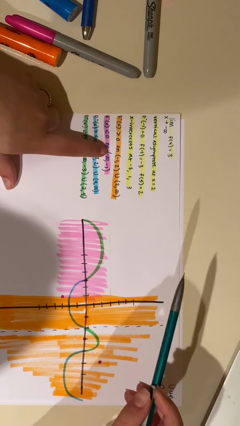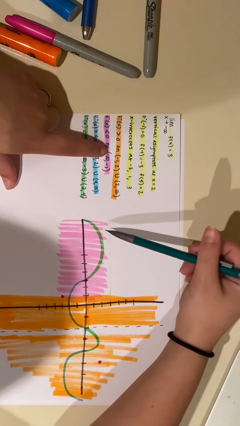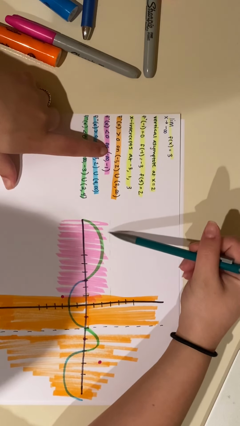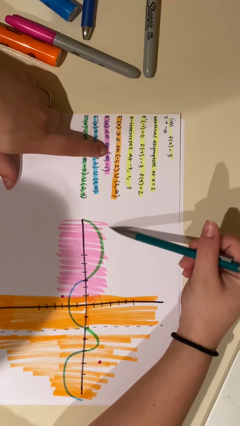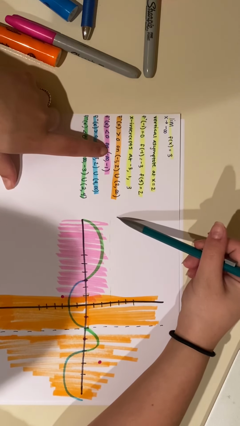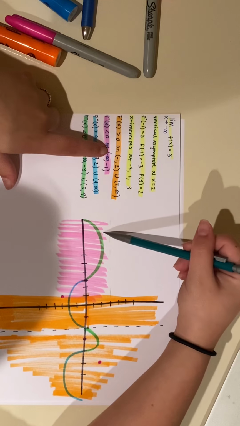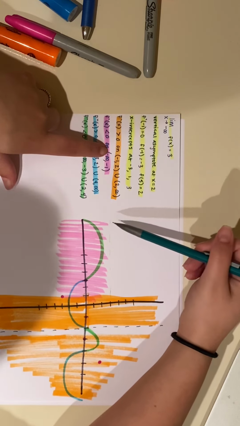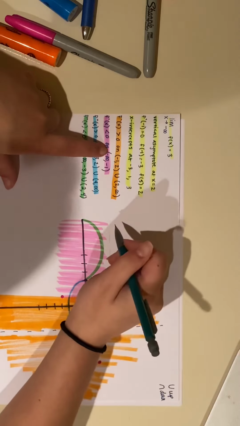right here. So I have to be going down, but I can't cross this. I'm treating it like an asymptote right here, just for the ends of my arrow. So I can't approach from above it because I'd cross it. So if I'm going downward, I have to start from below this asymptote and approach it from the bottom.